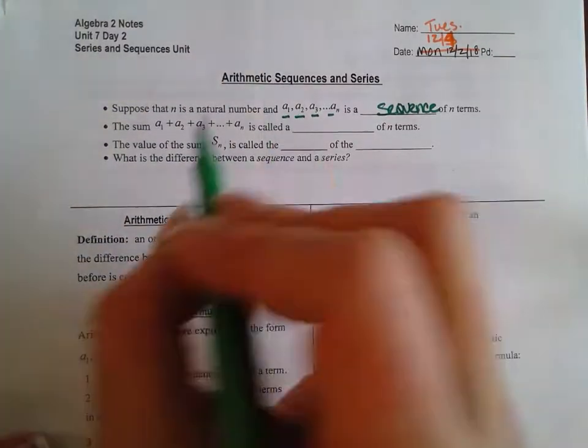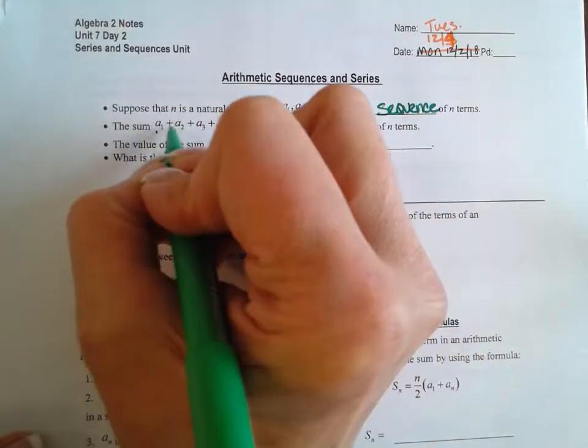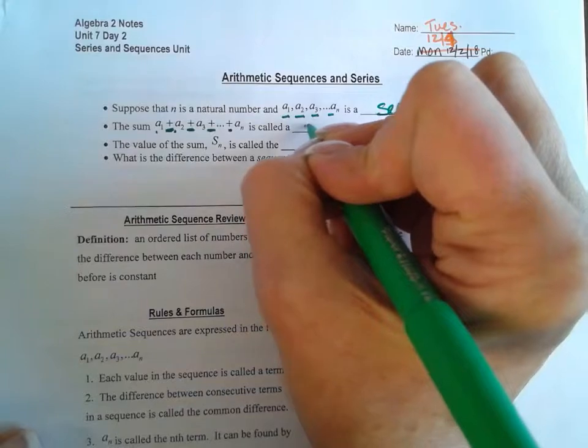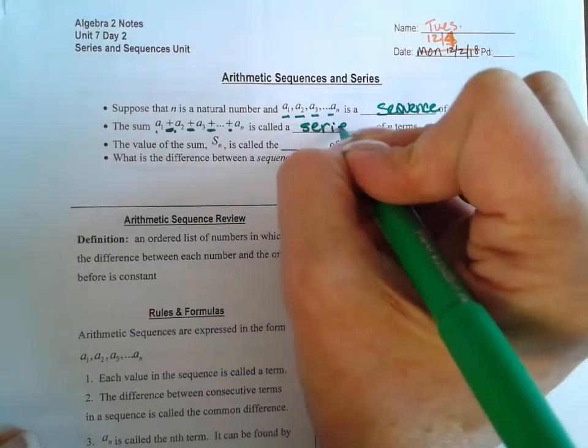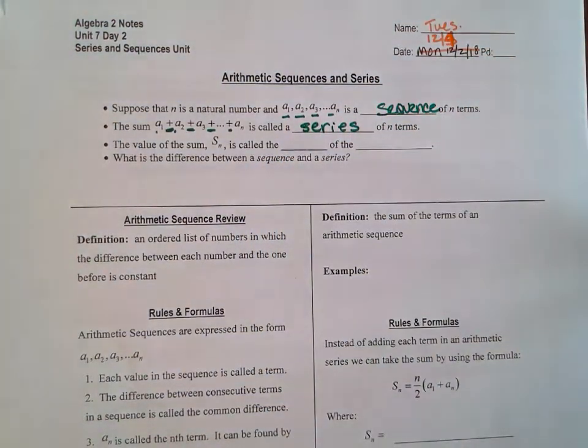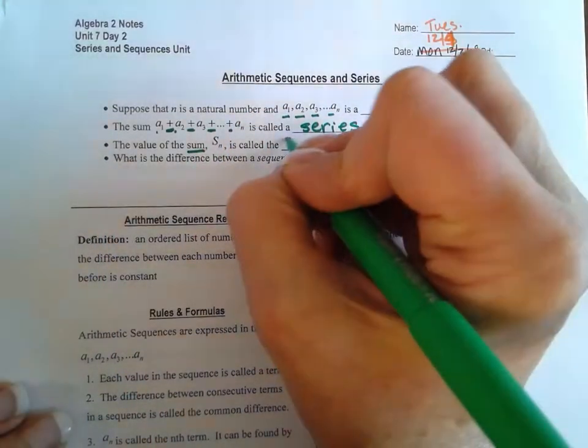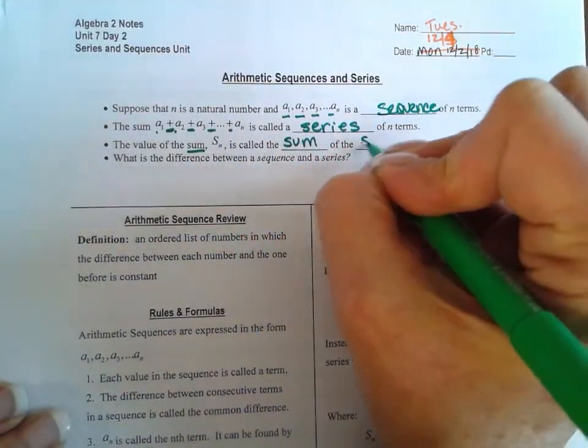If you have those same lists, but you're adding them, that's called a series of the terms. Okay? And when you actually take all the numbers and add them up, that's called a sum of the sequence.